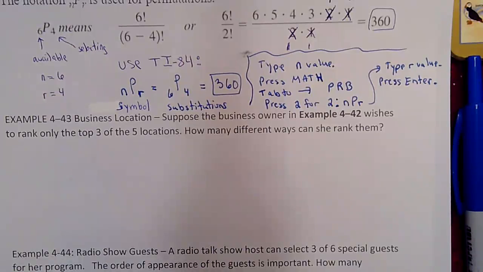Suppose the business owner from example 4-42 wishes to rank only the top 3 of those 5 locations. How many different ways can she rank them?